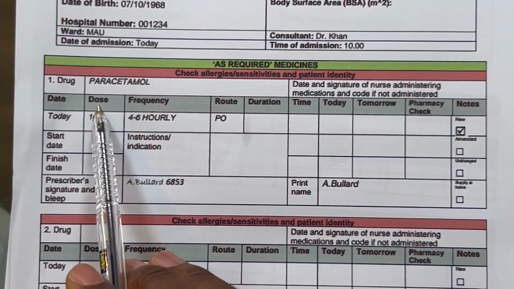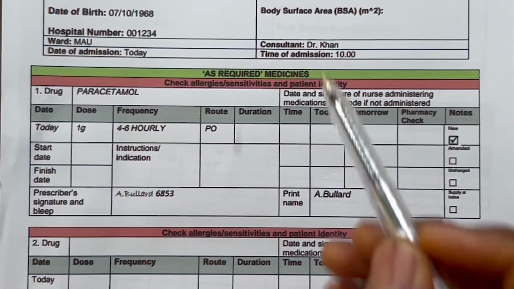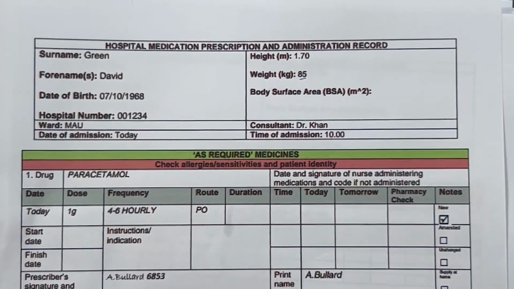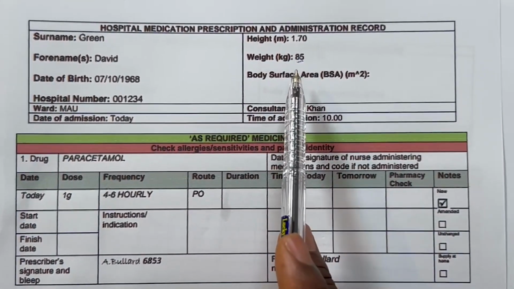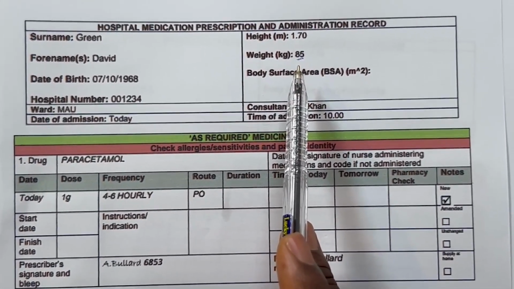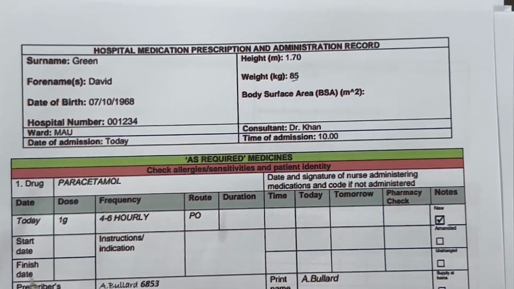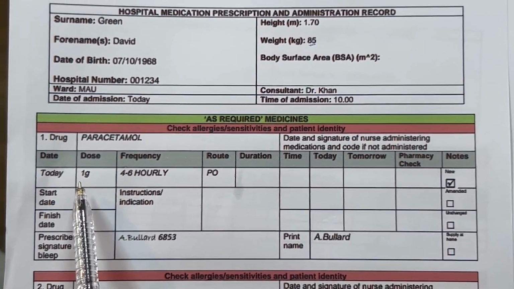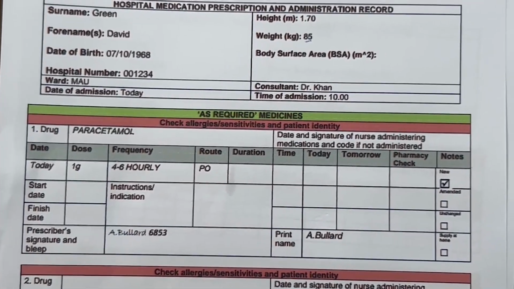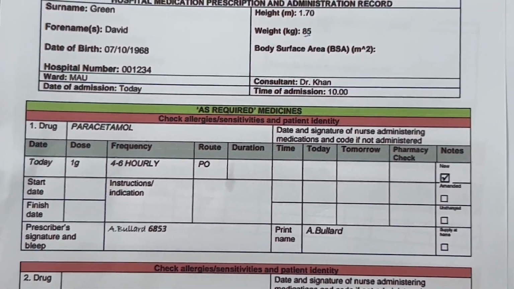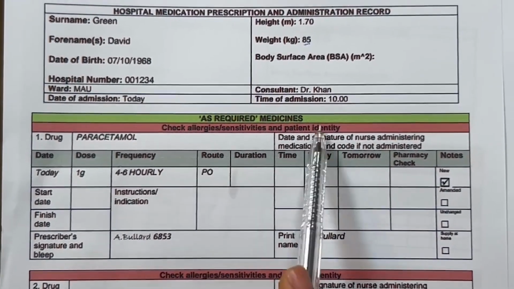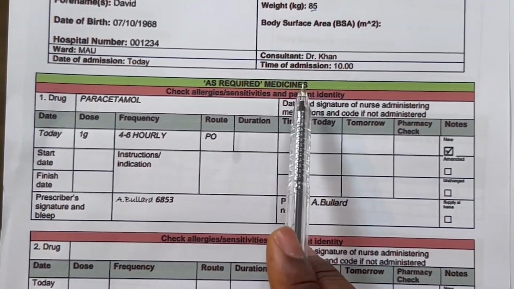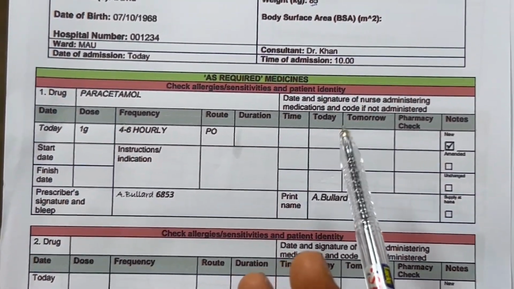Now for paracetamol, please always check the patient's weight. My patient's weight is 85 kilogram. Now, if my patient's weight is less than 50 kilogram and the doctor wrote 1 gram, do not give. It is incorrect. So your doctor will need to rewrite this. Sorry, this is as required, not regular. This is as required medicine, or you can also call it PRN medication.